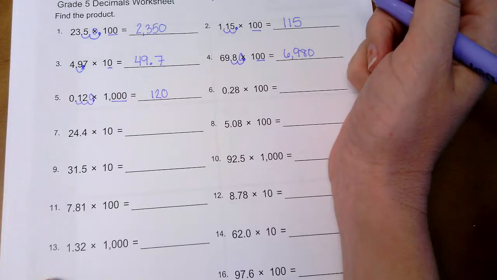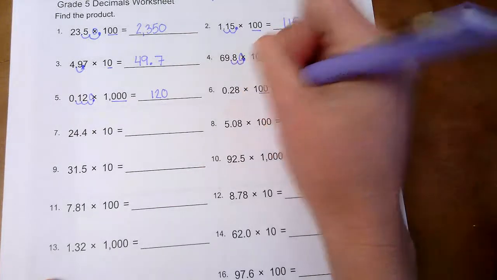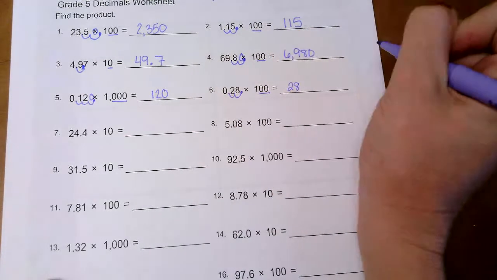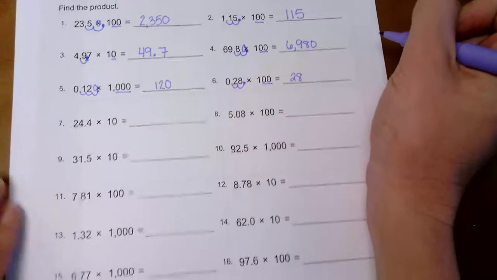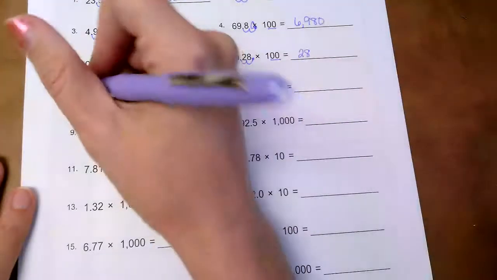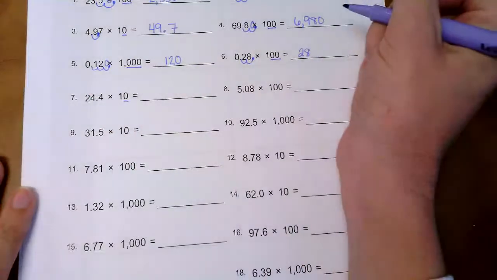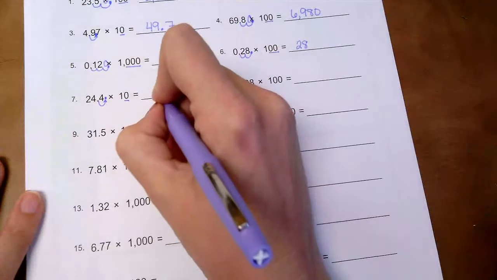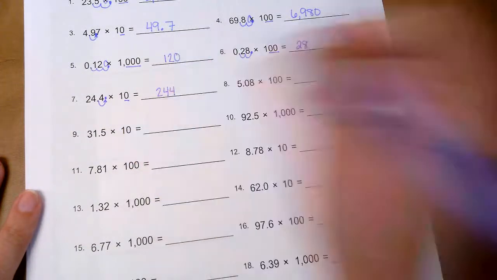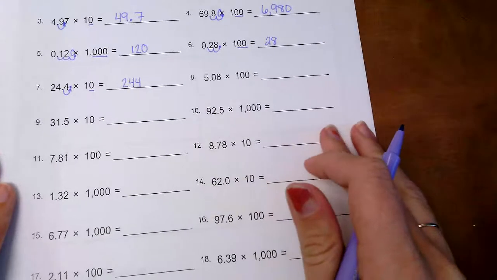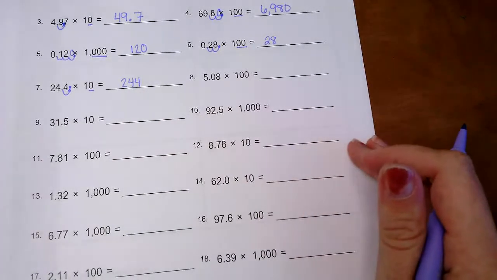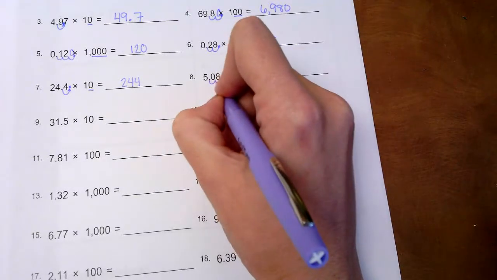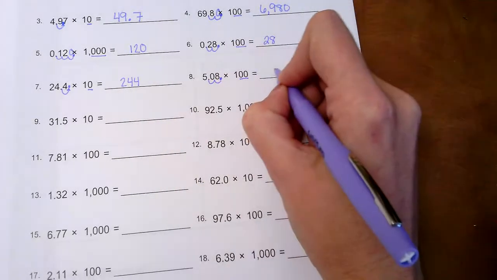Number 6, 28/100 times 100. I move it 2 places to the right, and so my answer is 28. Number 7, 24 and 4/10 times 10. Moves it 1 place to the right, which makes my answer 244. Number 8, 5 and 8/100 times 100. So I move it 2 places to the right. 1, 2 places. So my answer is 508.